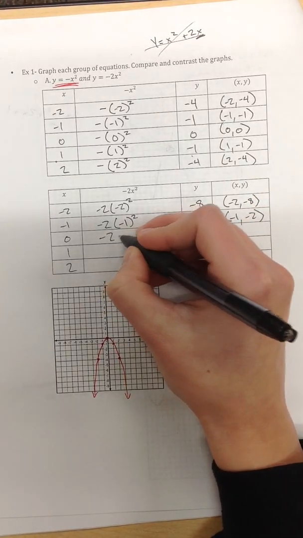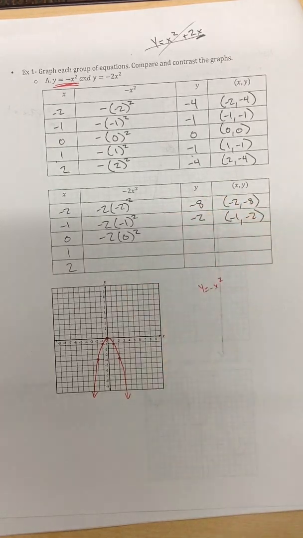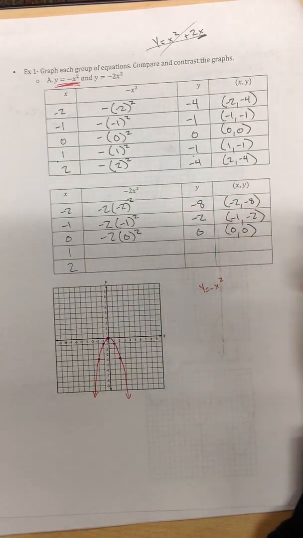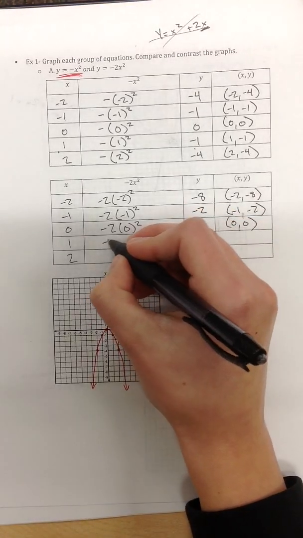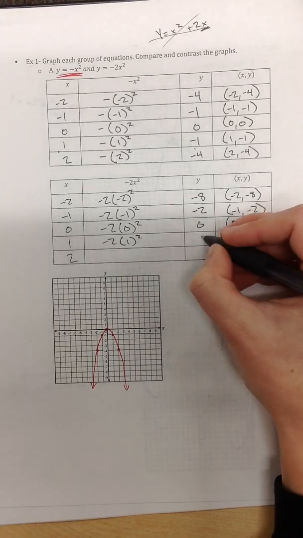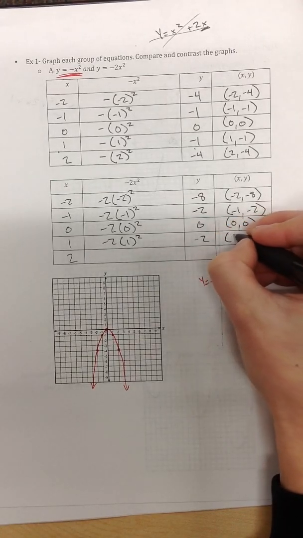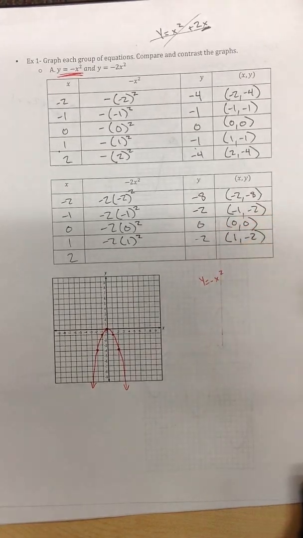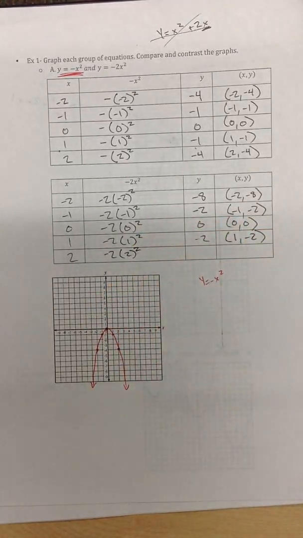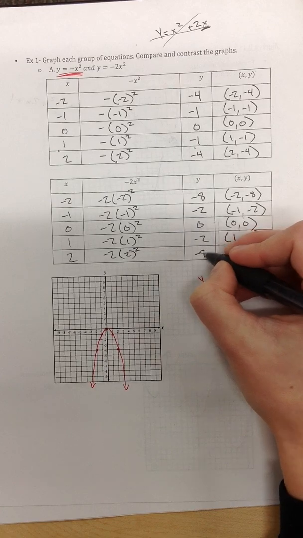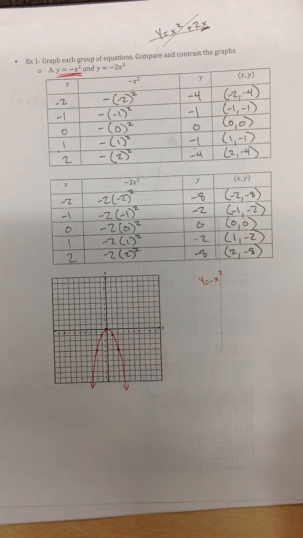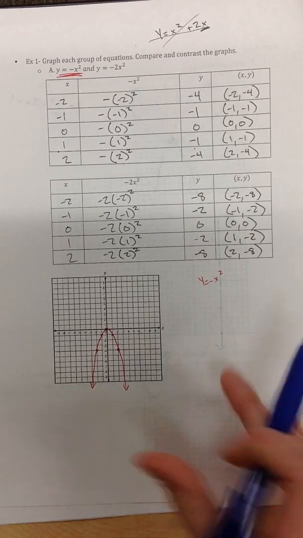Plug in the 0, the one that I like. 0 squared is 0, times the negative 2 is 0. So 0, 0. Plug in my 1. So 1 squared would be 1, times negative 2 is negative 2. So I've got 1, negative 2. And then the last one, plug in a 2. 2 squared is 4, times the negative 2 would be negative 8. So 2, negative 8. Okay, and then this one, I'll graph this one in blue.